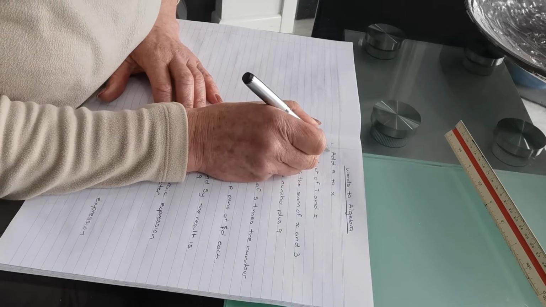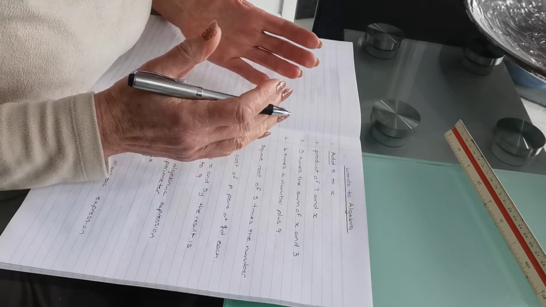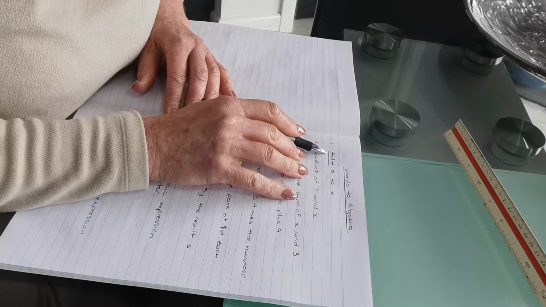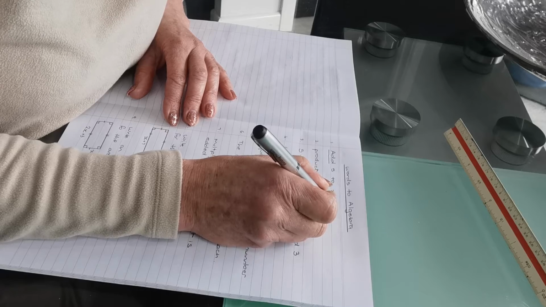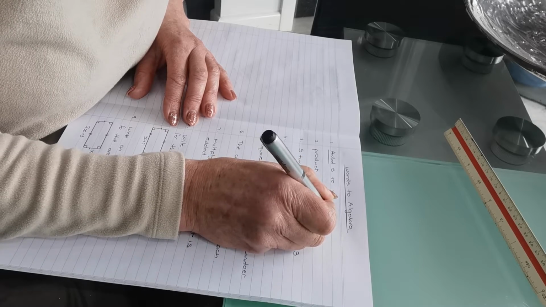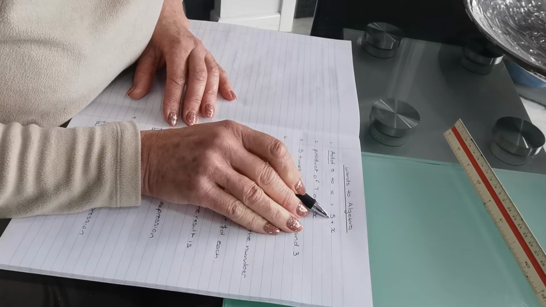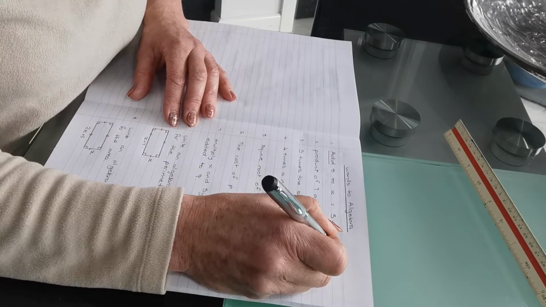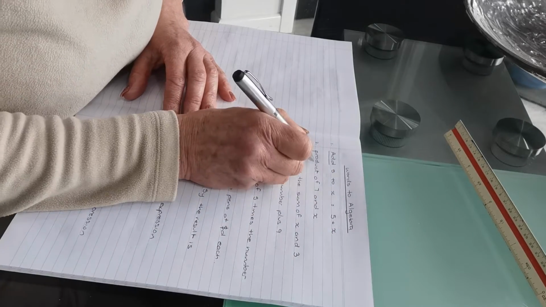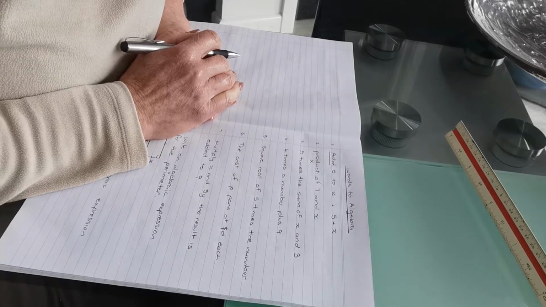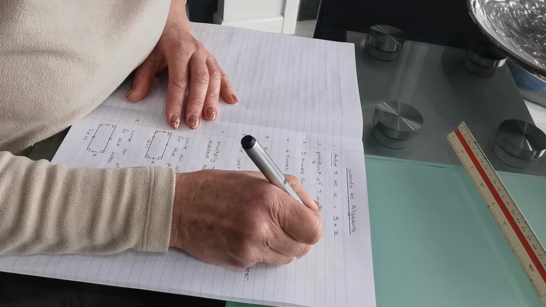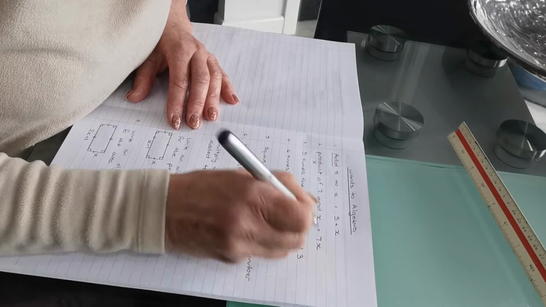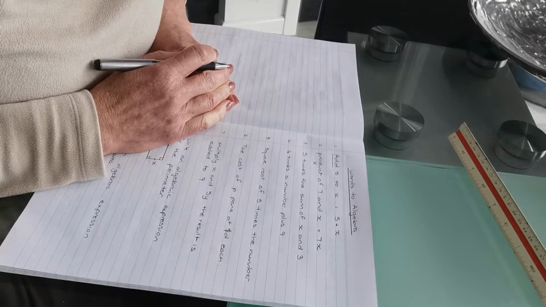So for example, add. Well, that means like the sum. So add 5 to x, you could say the sum of 5 and x. So it simply means 5 plus x. Sum means add. Product means times or multiply. So the product of 7 and x is 7x or 7 times x.